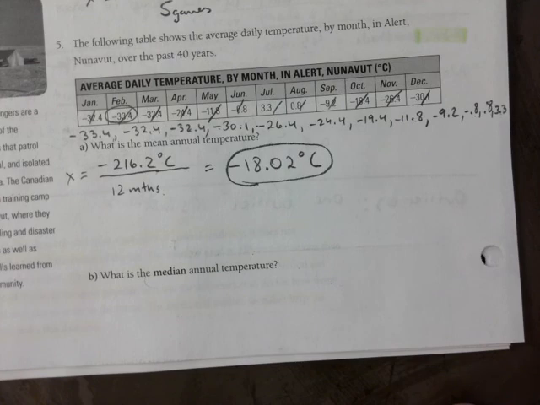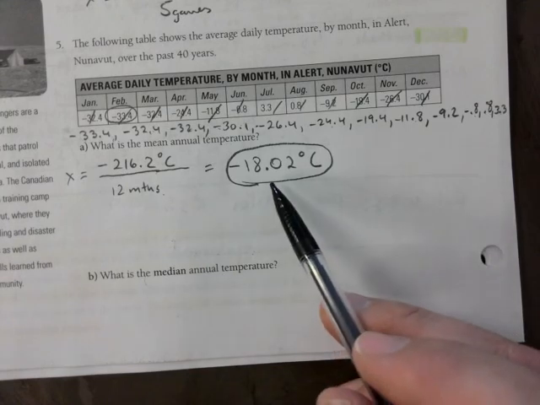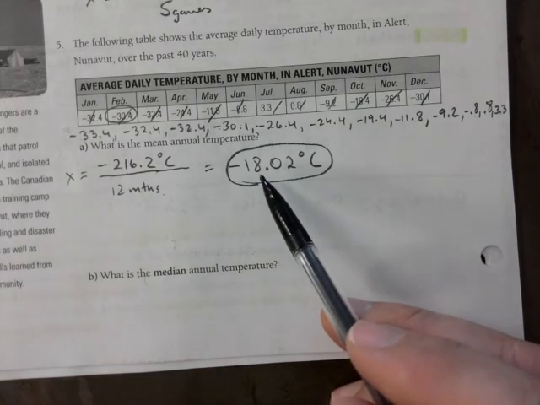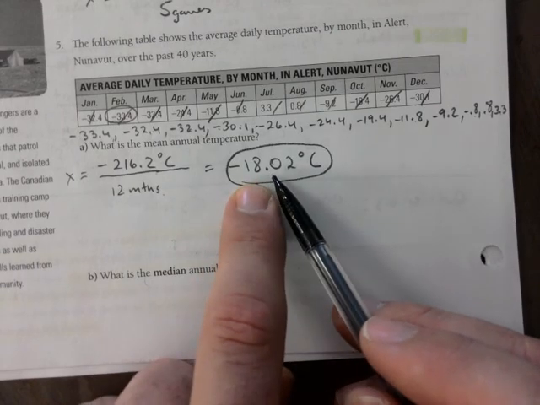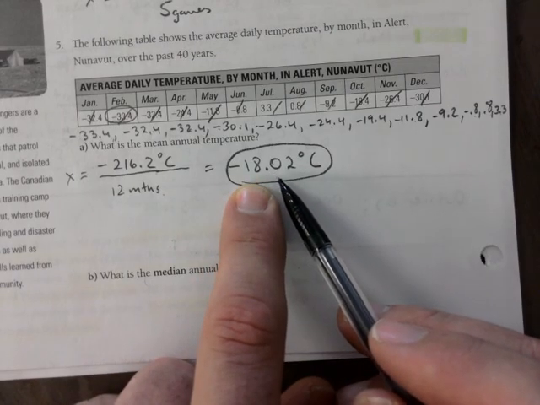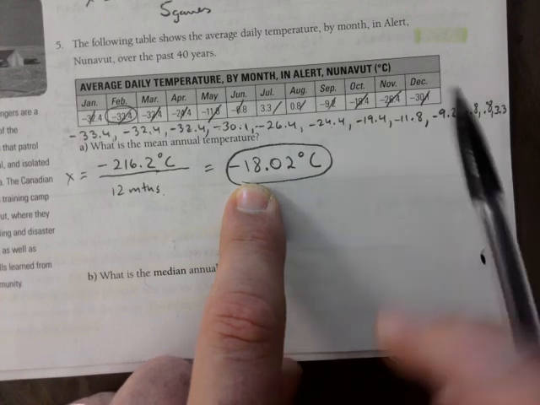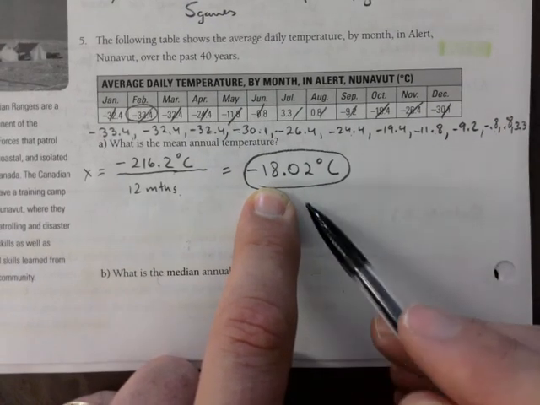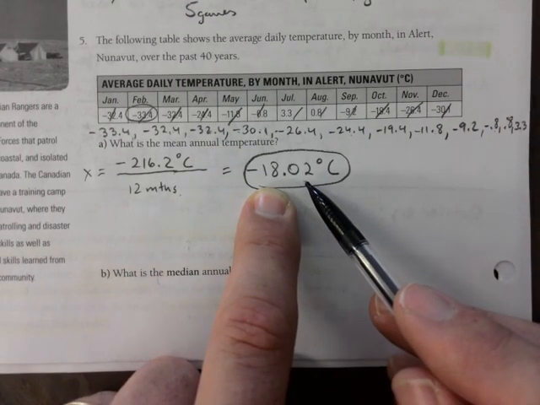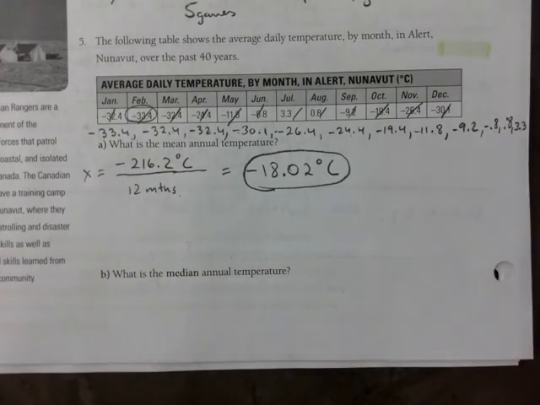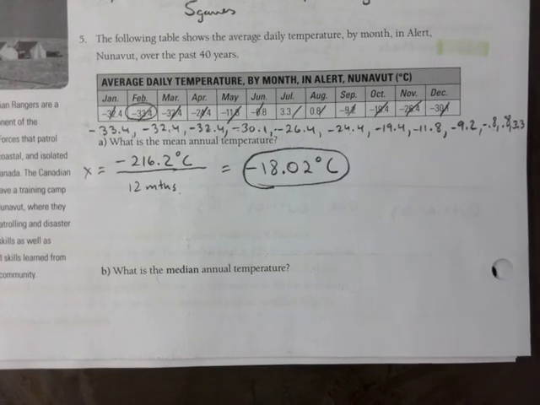So if you compare this to Manitoba, what do you think our average temperature would be? Well, if you add it all up and divided it, I'm sure our average wouldn't be negative 18. It'd probably be warmer, right? So averages are quite often used to compare, right? To compare countries in terms of temperature, in terms of income, in terms of a lot of things. Schools are being compared in terms of the average, right?